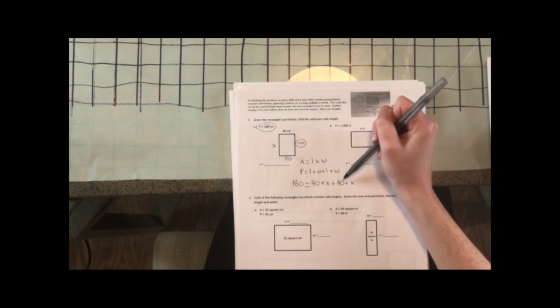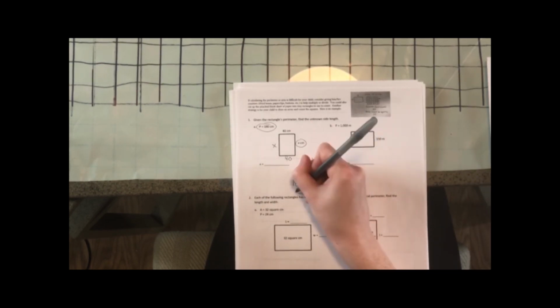Now I'm going to simplify it. So I know what 40 plus 40 is. What's 40 plus 40? 80. And I can actually add x plus x. If I do x plus x, that gives me 2 x's. We write that as 2x.